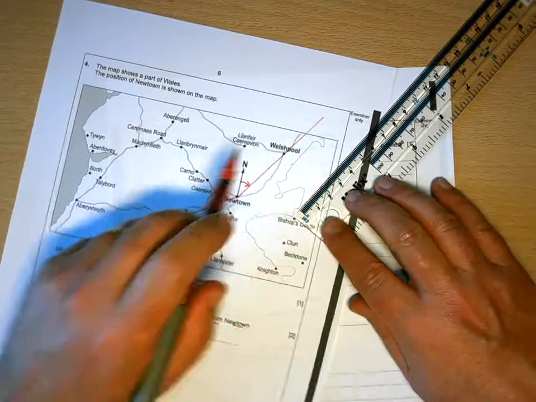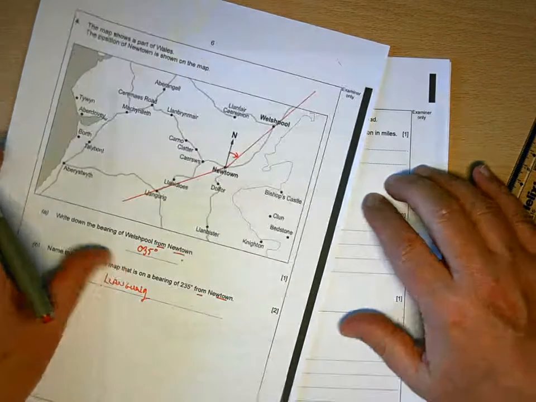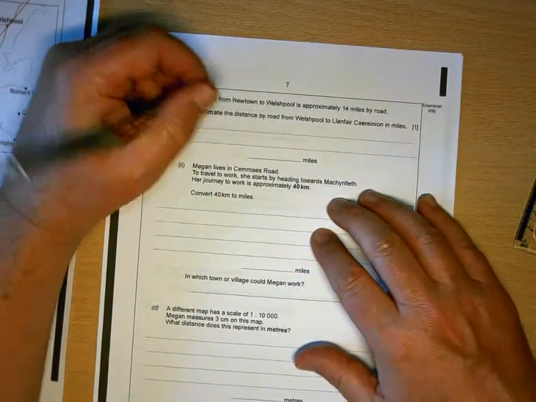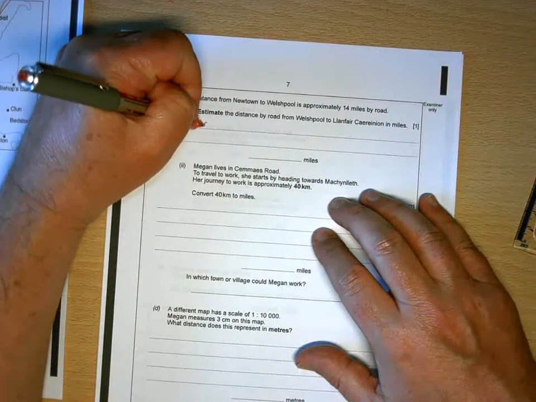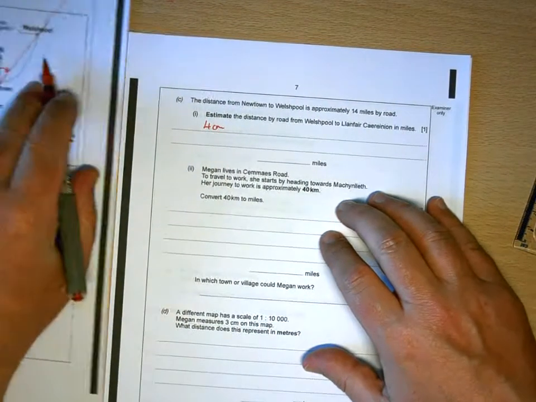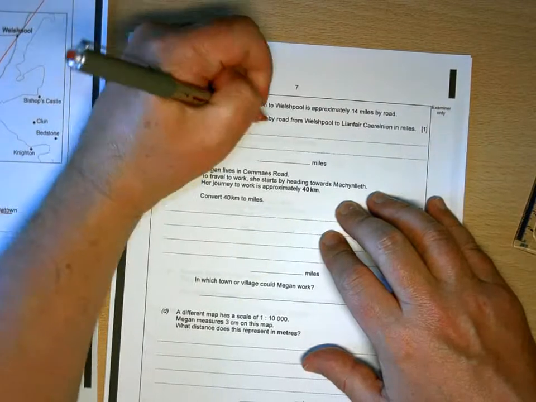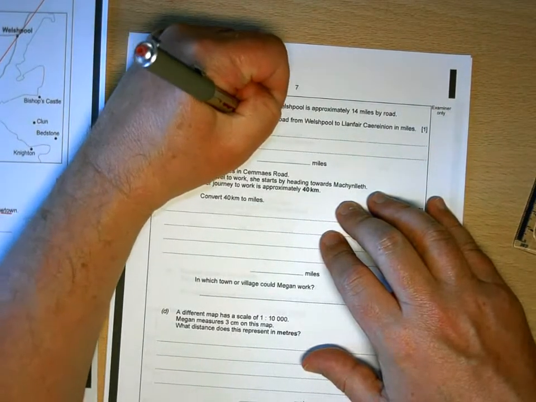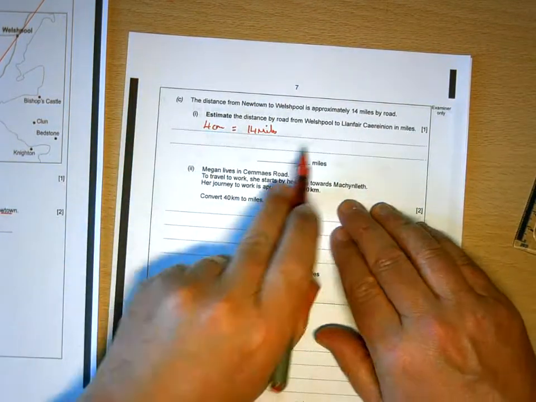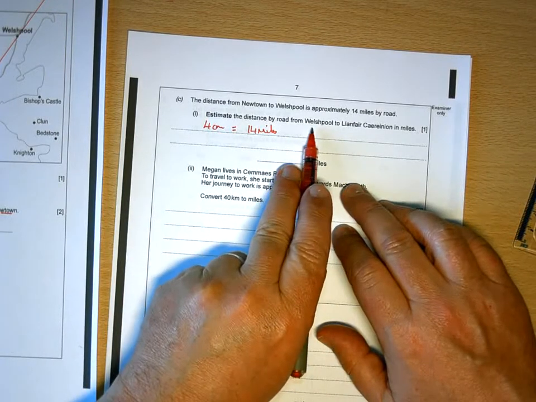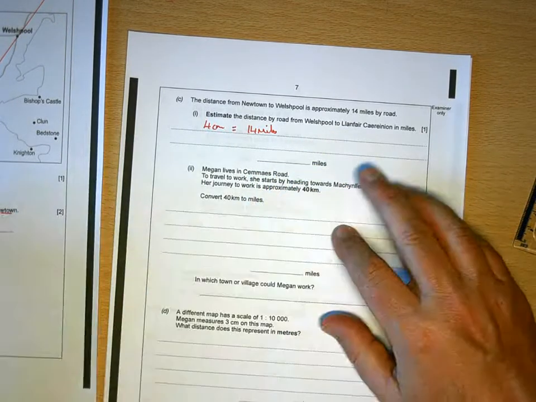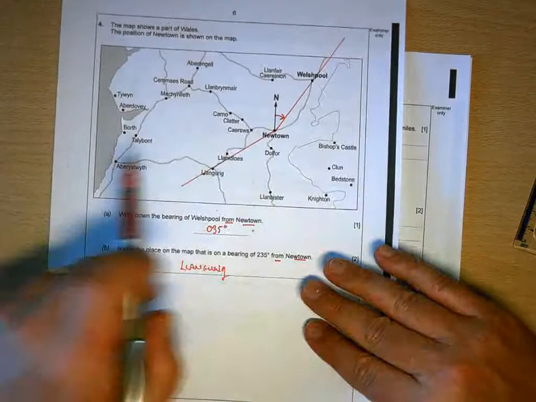I know the road's a little bit longer, but this is an approximation anyway. So 4 centimetres on the map that we've just measured is roughly 14 miles.